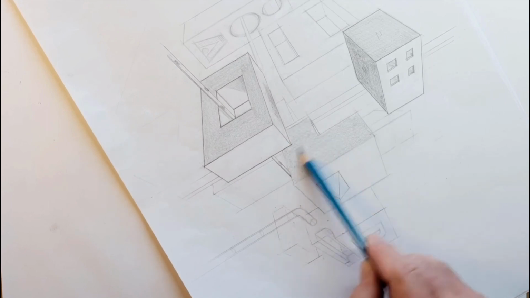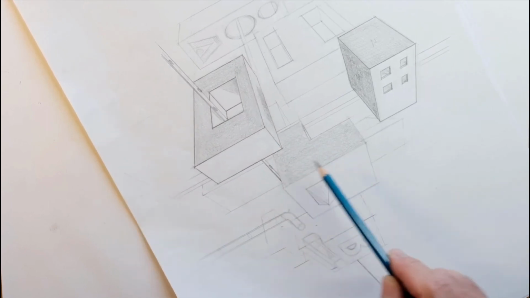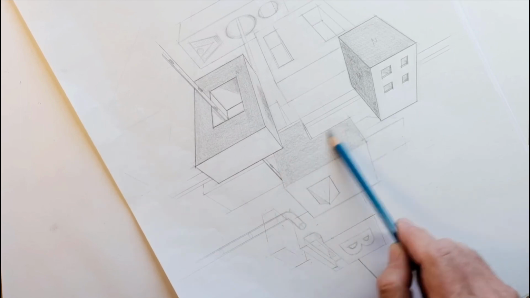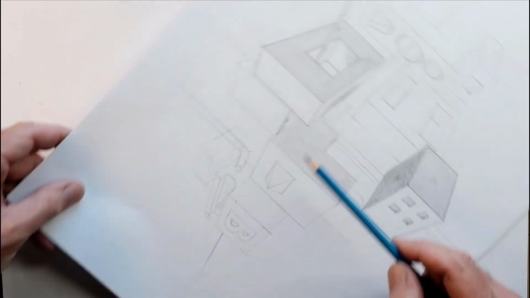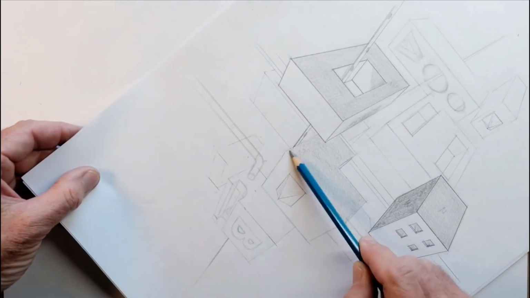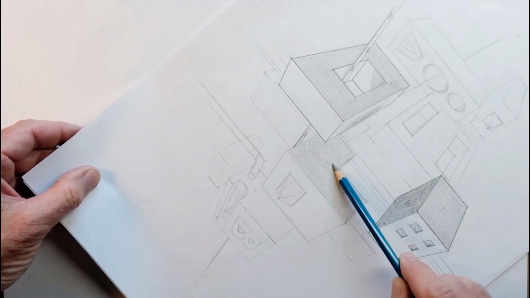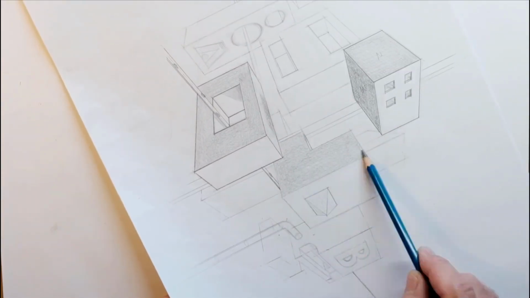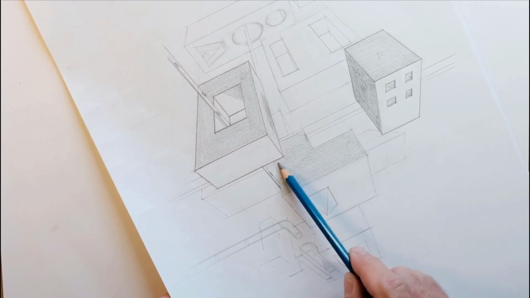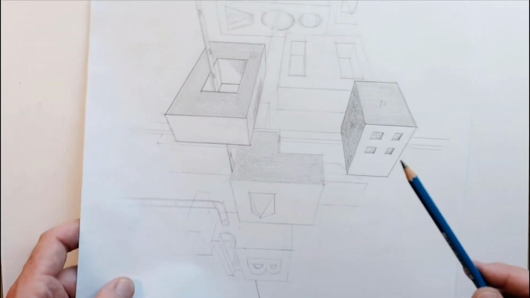So what I'd like you to do is firstly get, you know, about 10 boxes, you could say, in your city, or 10 buildings. Add a little bit of detail. Make sure that your perspective is correct, and then add a little bit of tone.